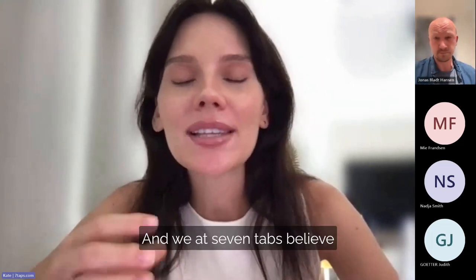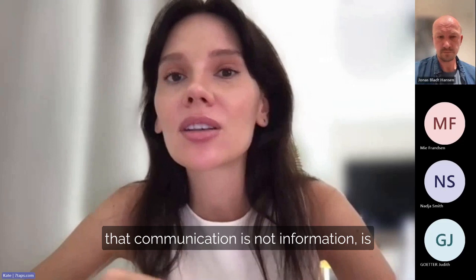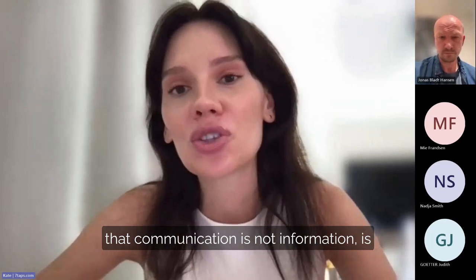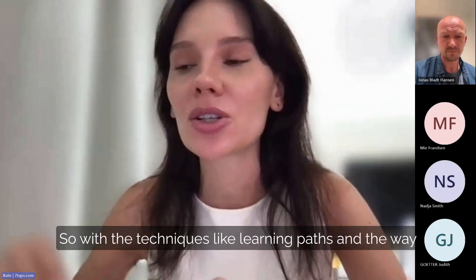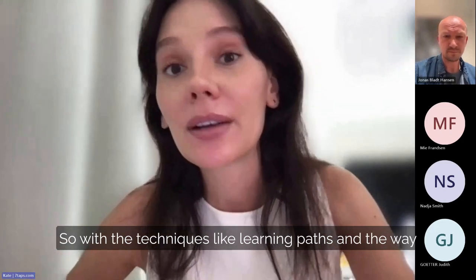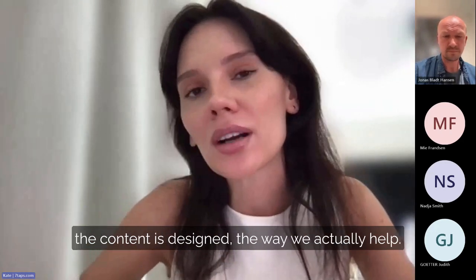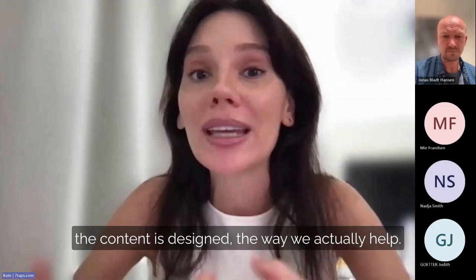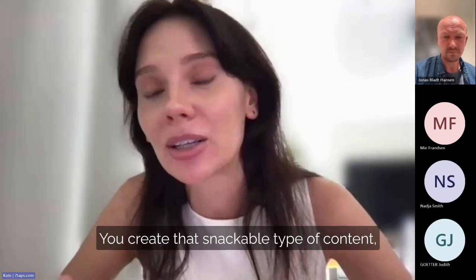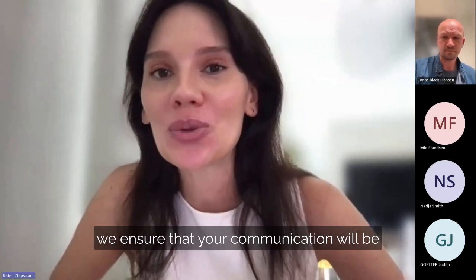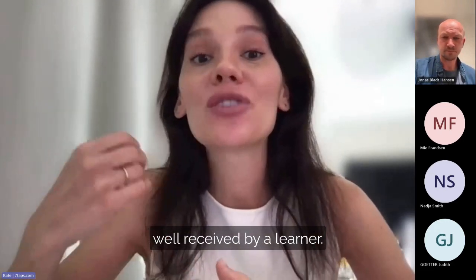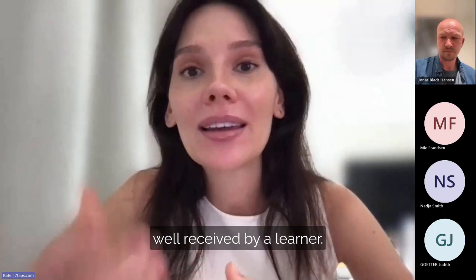And we at 7tabs believe that communication is not information sent, but rather information received. So with techniques like learning paths and the way the content is designed, the way we help you create that snackable type of content, we ensure that your communication will be well received by a learner.